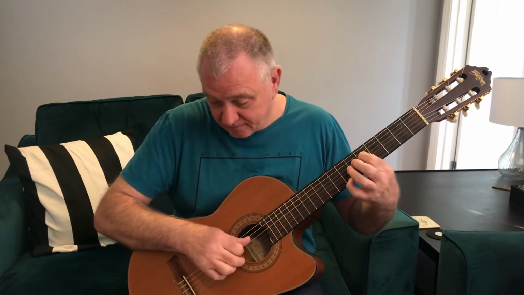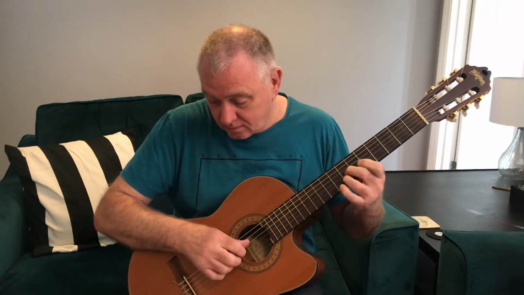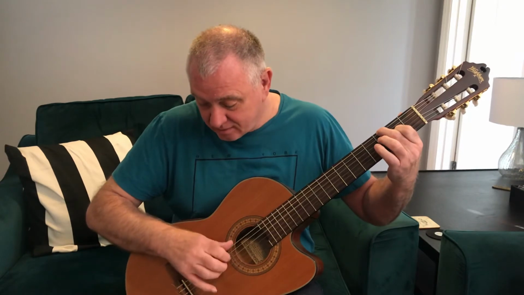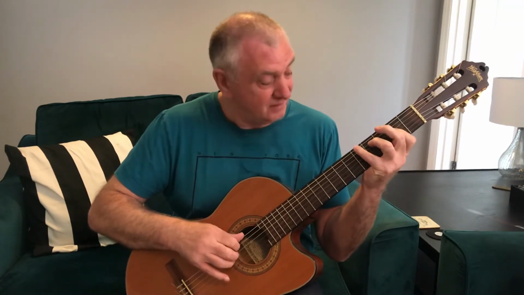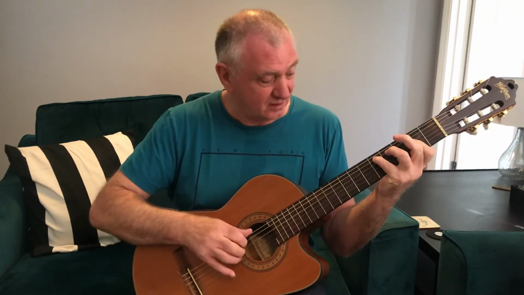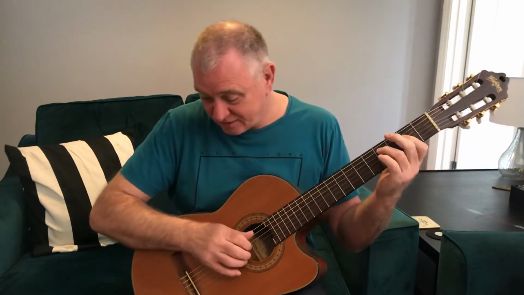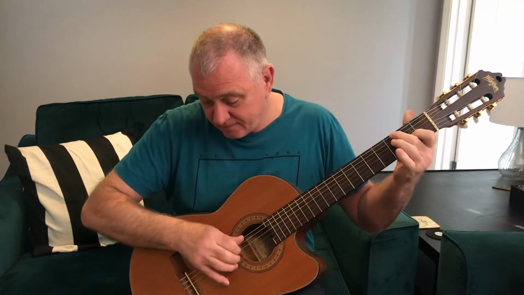Bar 19. There it is. There's my G with the added 9th. And the chord there is an A, and again I'm using a 4/3 suspension. That's really what the chord is. It's arpeggiated, obviously. 19, 20, bar 22 here.